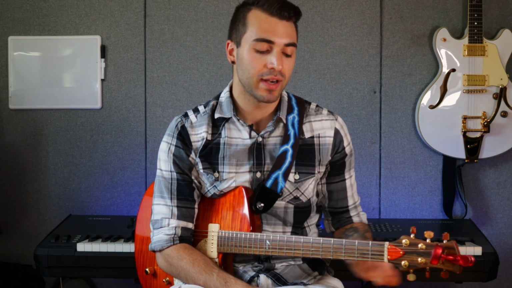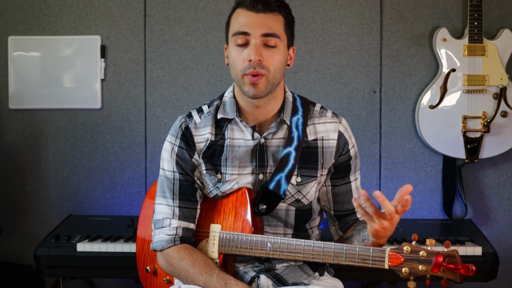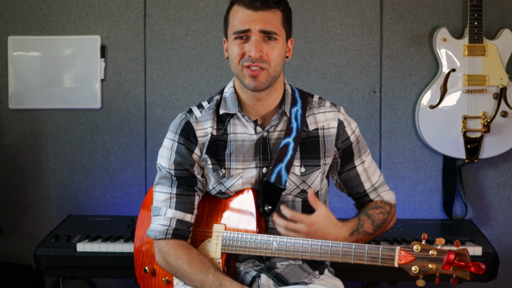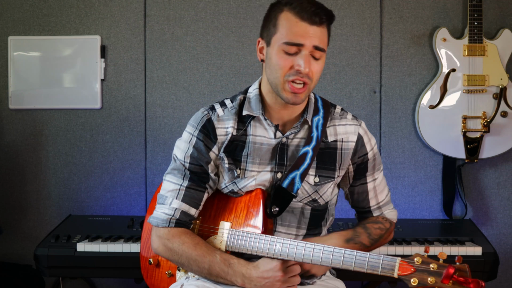The CAGED system theoretically is just learning how to play one chord in 5 different ways on the neck. And it really opens up your mind to how to play these chords in different places and different chord progressions you can use now that you've figured out different shapes and how they all commingle with one another and how everything is connected and why music is awesome.